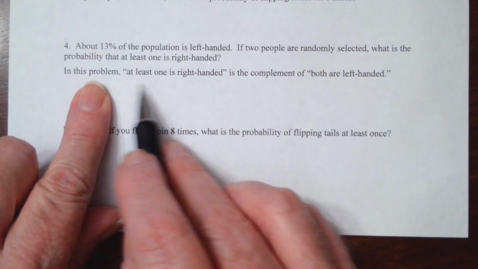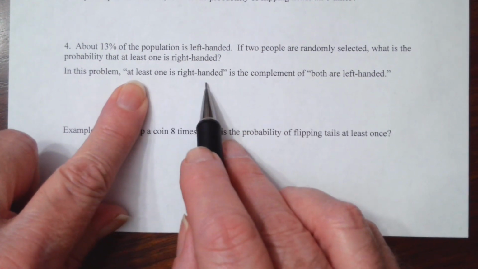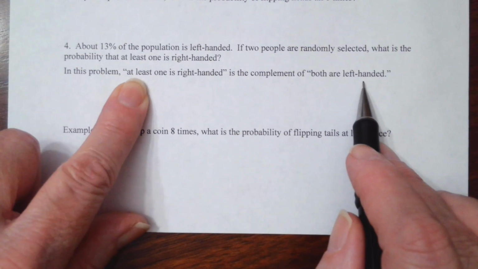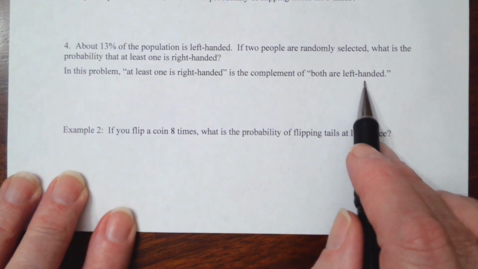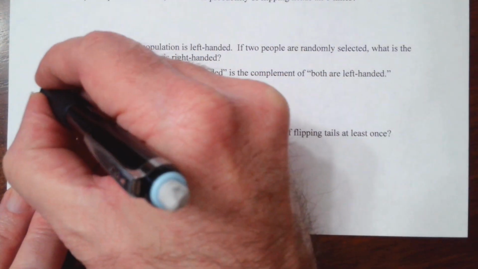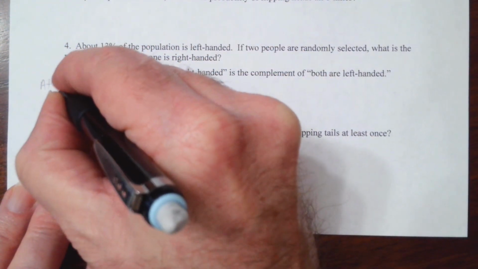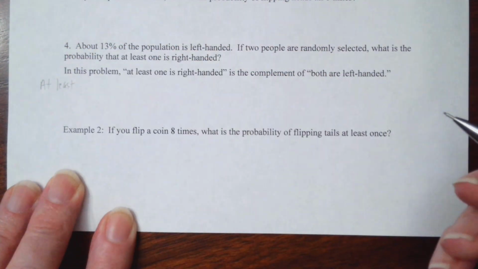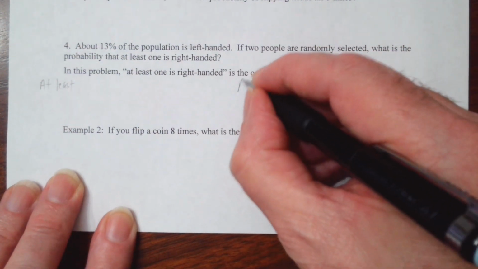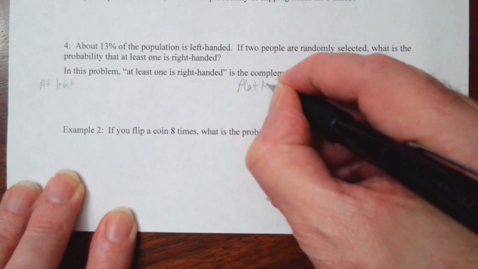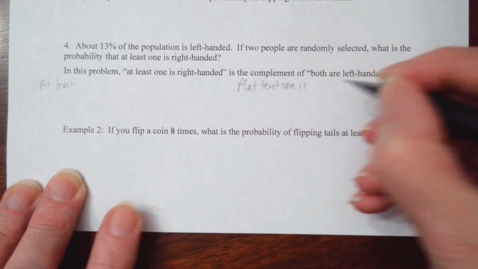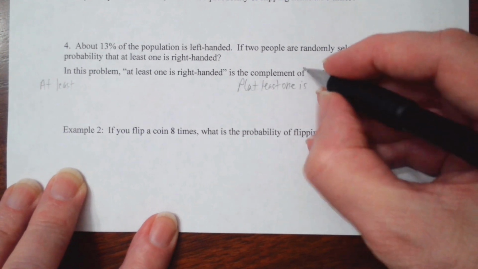Well, in this problem, at least one is right-handed is the complement of both are left-handed. So let's look at all the possibilities. So we're saying at least, let me go ahead and do probability at least one is right-handed.